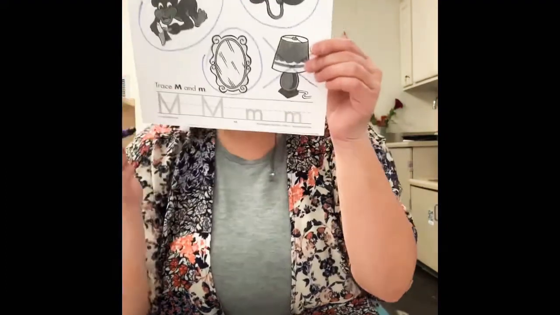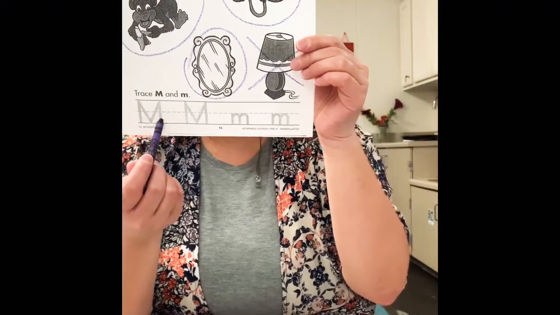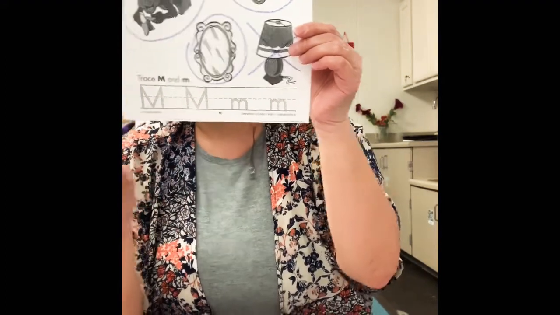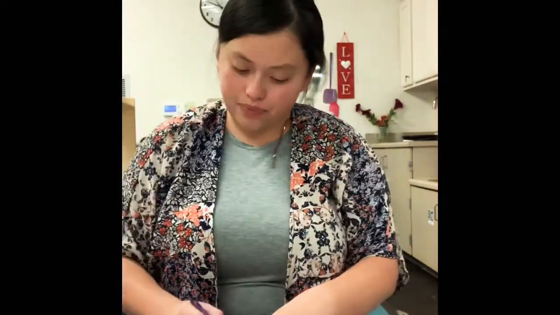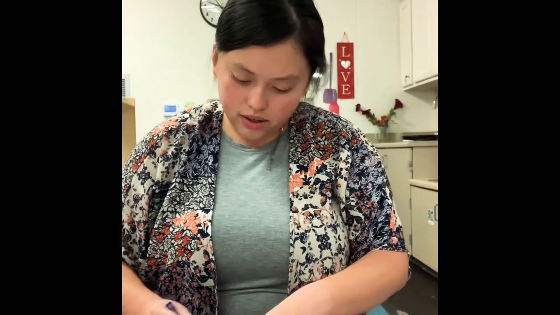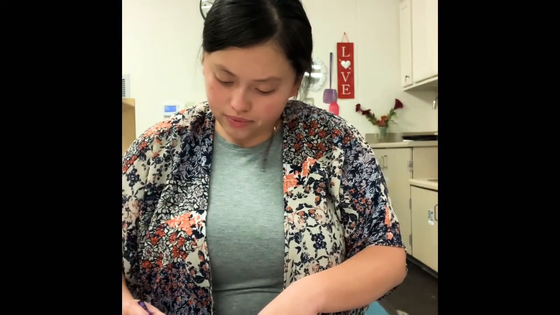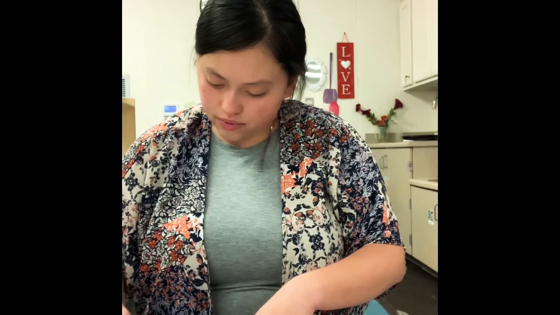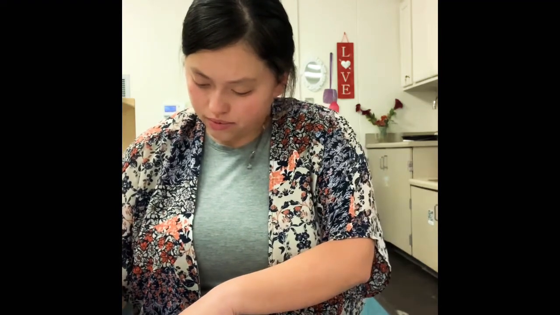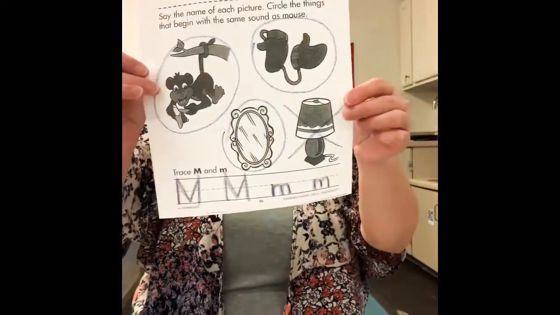And now we are going to trace uppercase M and lowercase m, okay? So let's start tracing them. And when you're done tracing, it'll look like this.